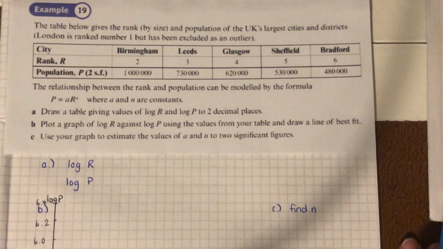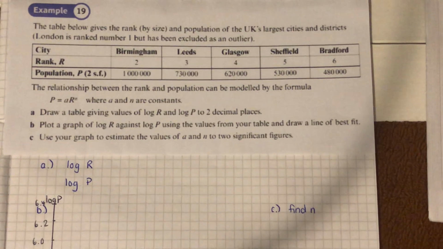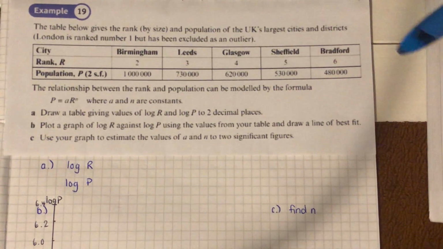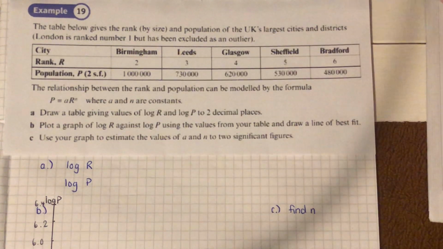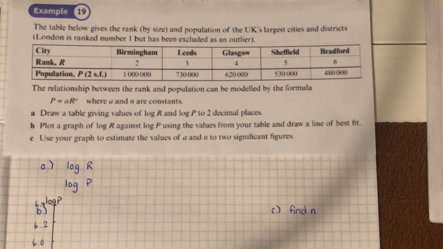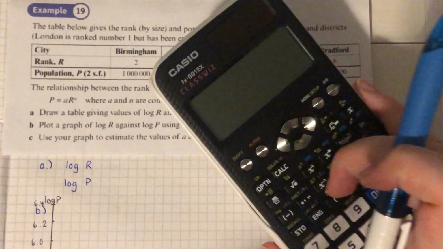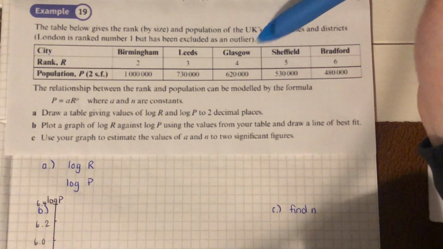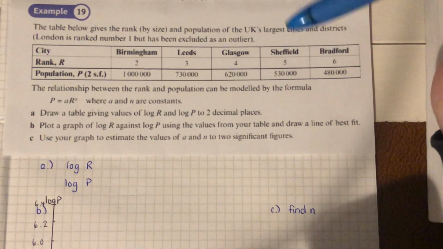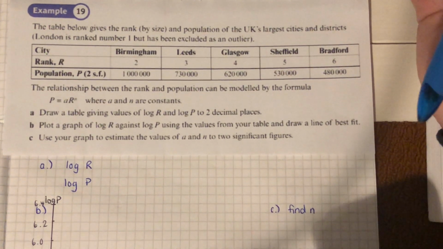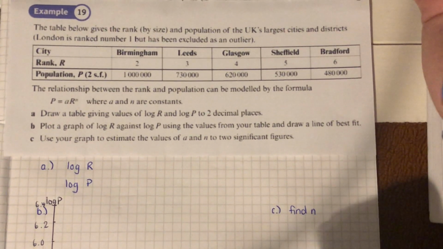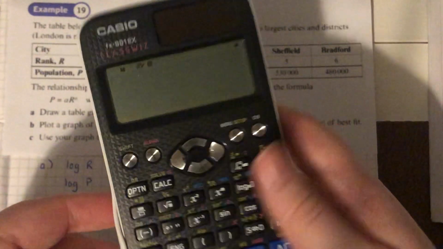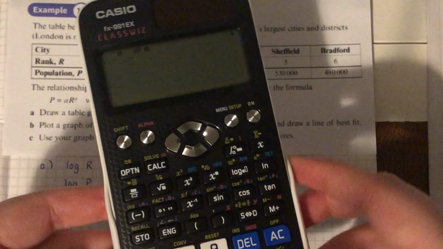Right, okay, so part 1 says we've got to draw a table of the values of log r and log p to 2 decimal places. So that's what I've written here. Now this bit is literally just calculator based. So we're going to go through each one, the 2, the 3, the 4, the 5 and the big numbers on the bottom, and type them into a calculator, having base 10, and see what value it gives us.